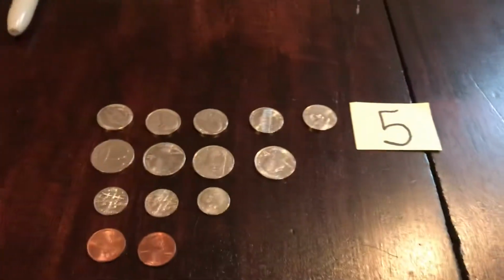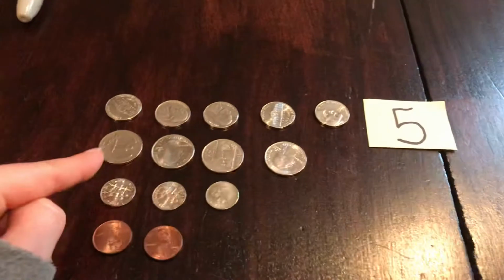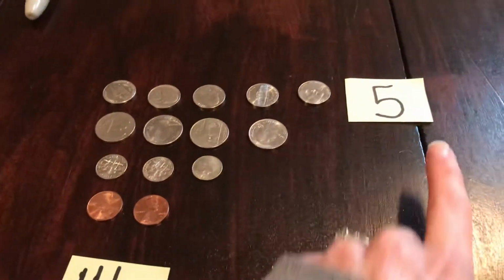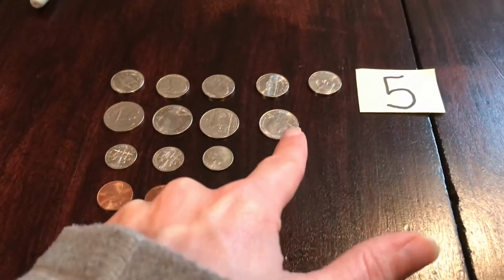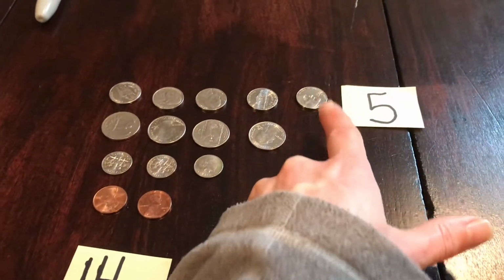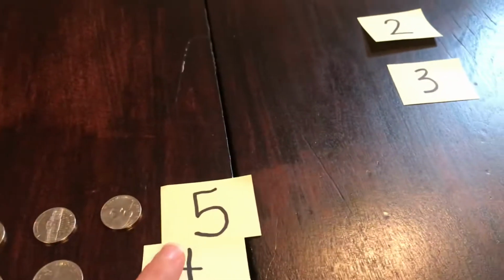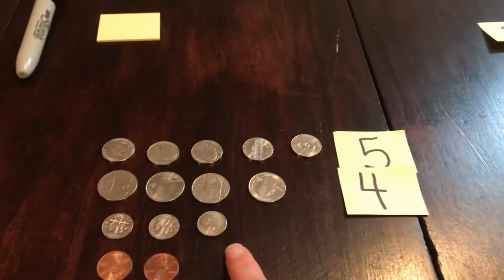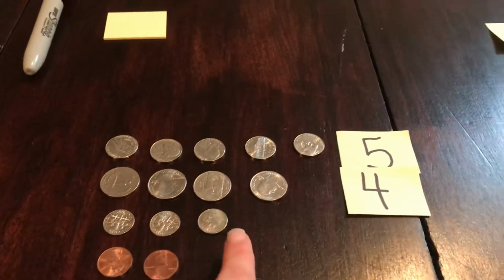Okay? Now looking here, maybe you don't even have to count to know. If you know that here shows 1 less, well, what's 1 less than 5? 4. Here's 4. What's 1 less than 4? 3.